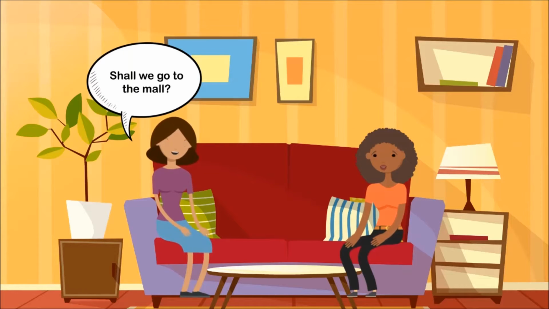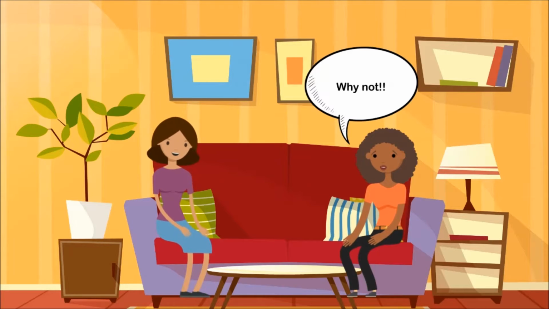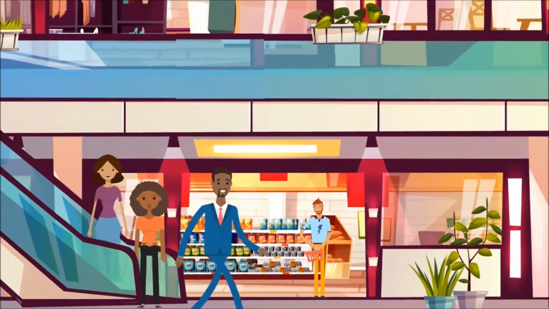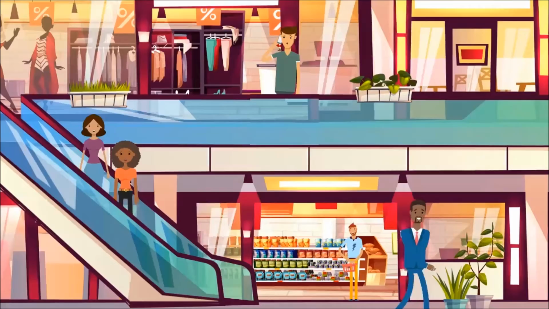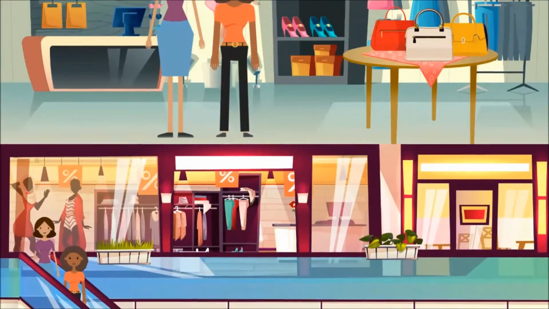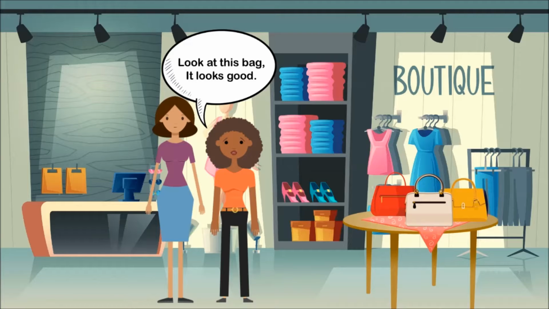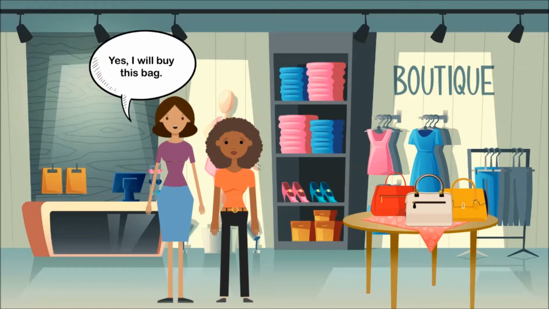Shall we go to the mall? Why not? Look at this bag, it looks good. Yes, I will buy this bag.